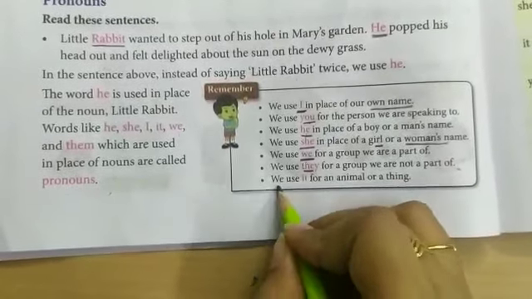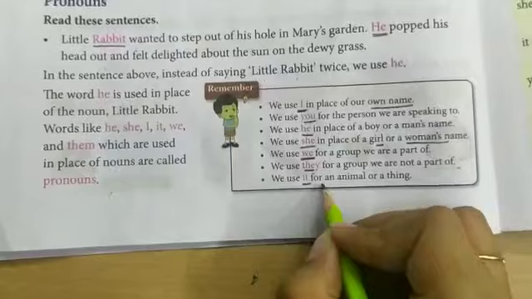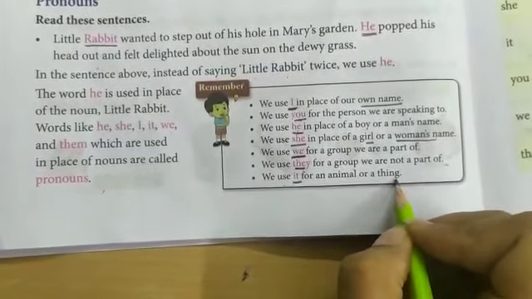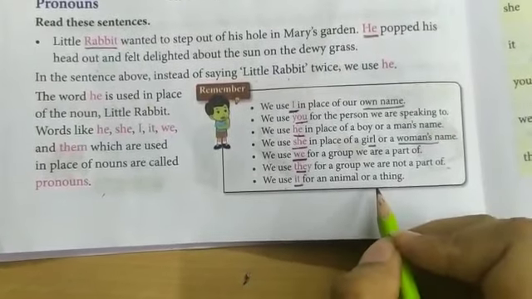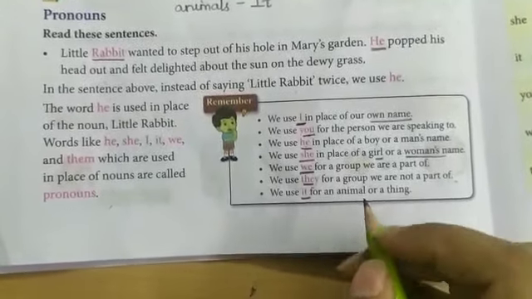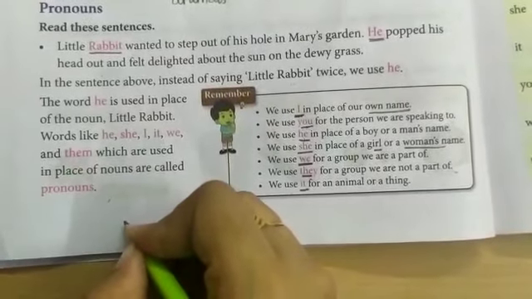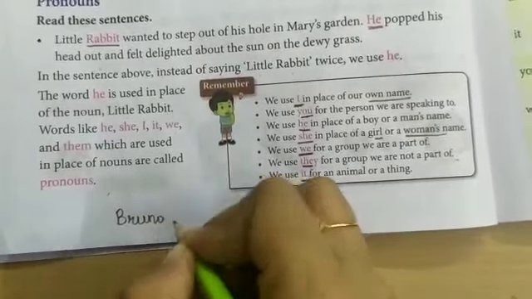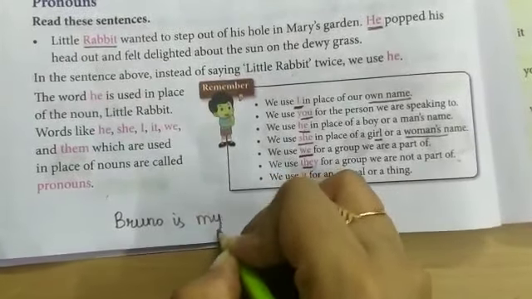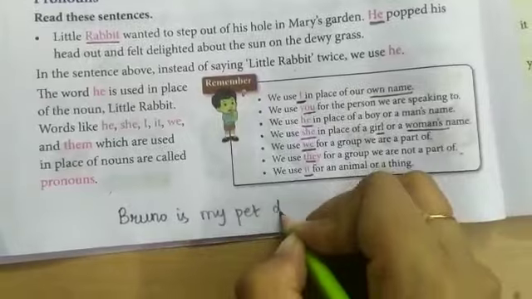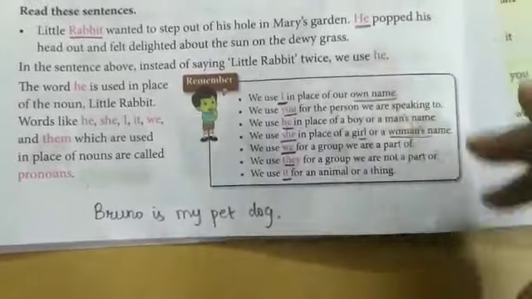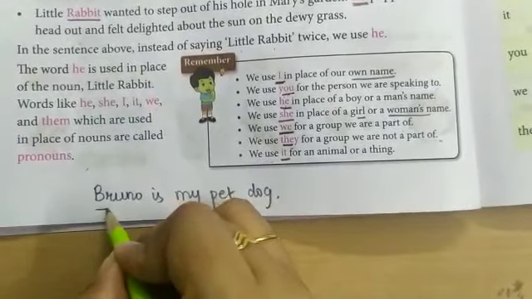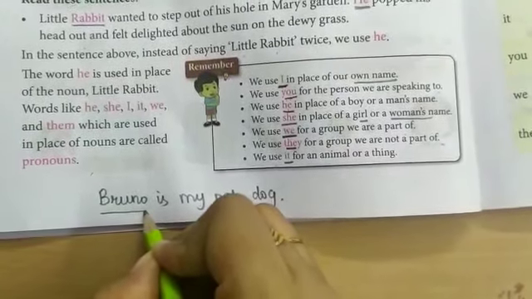Next is, we use it for an animal or a thing. But there's always an exception. And what is the exception? Let's say you have a pet. So, Bruno is my pet dog. If you have to continue the sentence again, you do not have to write the name Bruno again.